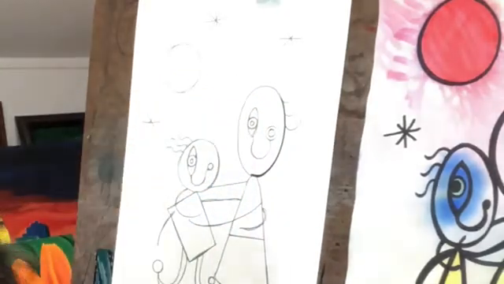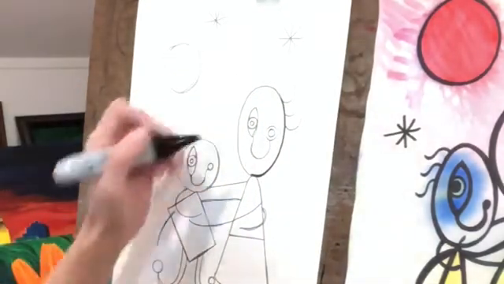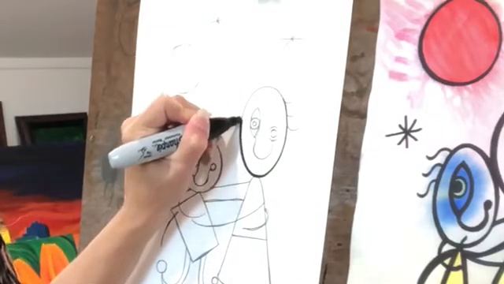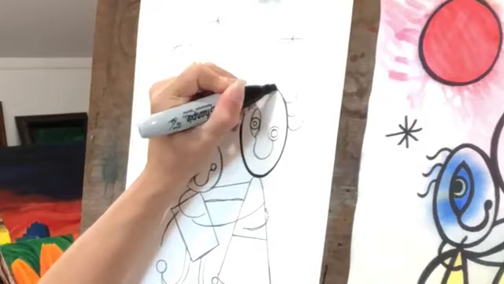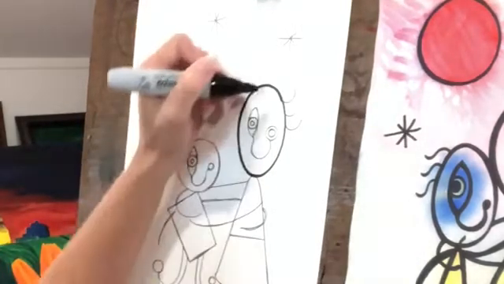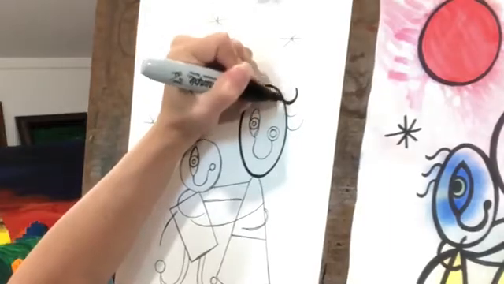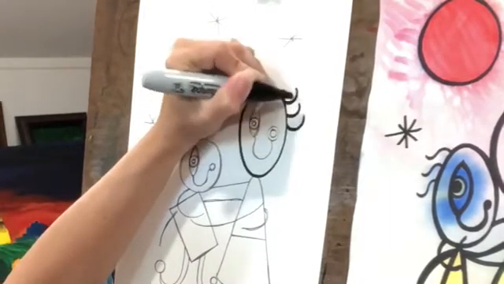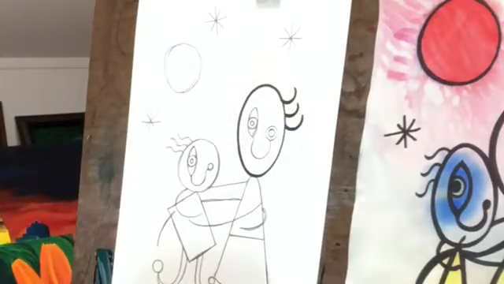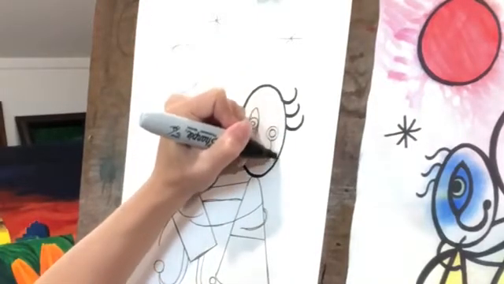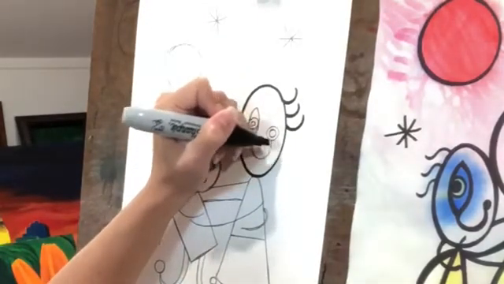Well, tracing, boys and girls, is when we go on top of our pencil lines. Now, am I tracing slowly or am I tracing quickly? That's right. If you said that I'm tracing very slowly, you're right. And why is that? Because if I trace slowly, then I can hide my pencil.